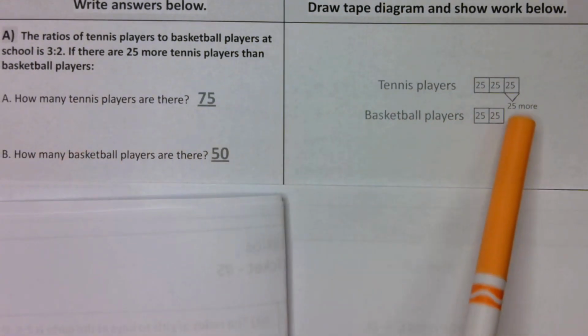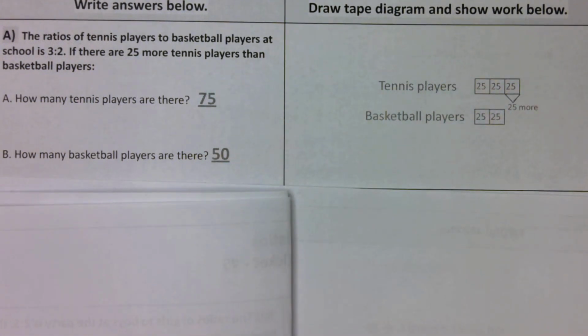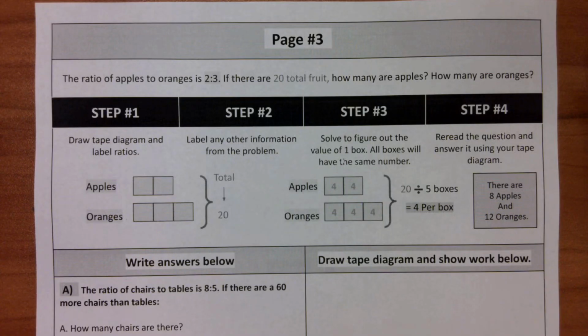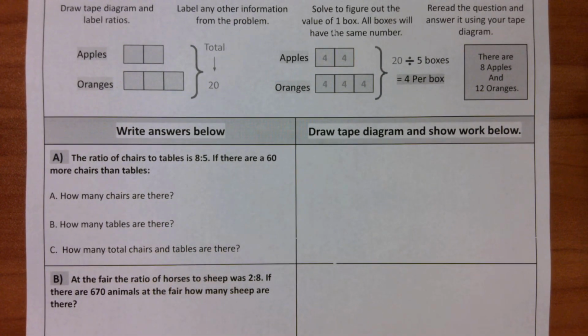How many tennis players are there? 25, 50, 75. And how many basketball players? 50. Complete the rest of page 2, and then come back to the video once you're done. Flip to page 3, complete problem A, then come back to the video to check your work.